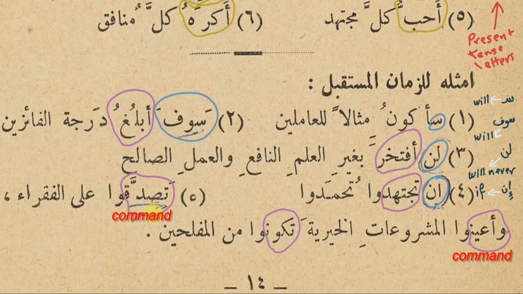This is part of the verb here. Last time we talked about the command form. You see an example of it here in these two examples. تصدقوا, give charity. وأعينوا, help in beneficial projects.